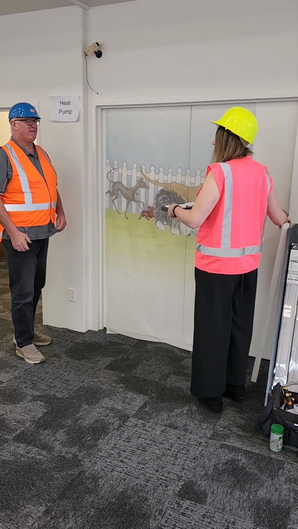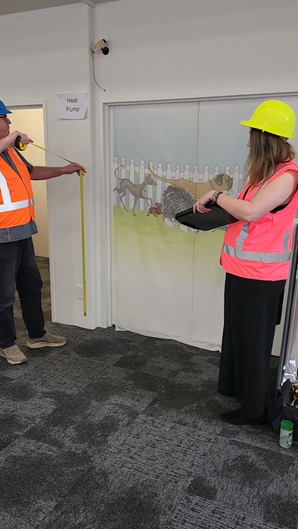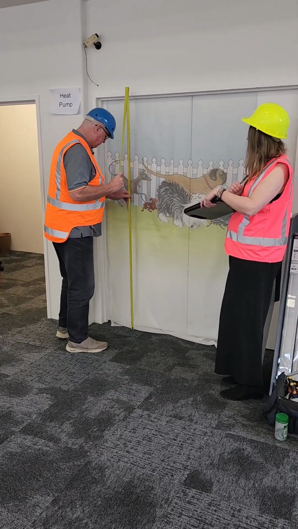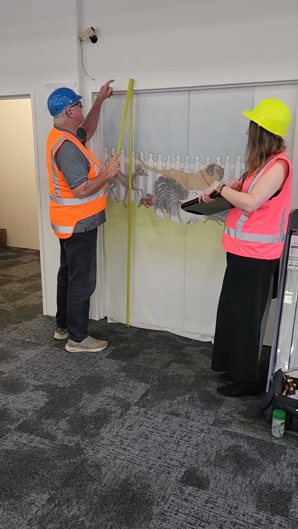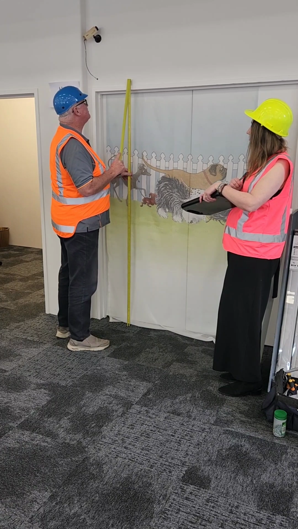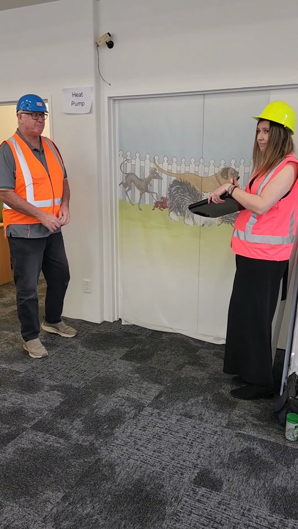Now, Bob, what if we were going to measure to the floor? Oh, well, okay. Put the tape measure on the carpet, or whatever the floor is, and measure to the top of the architrave. 2 meters and 30 millimeters. 2030. Fantastic.